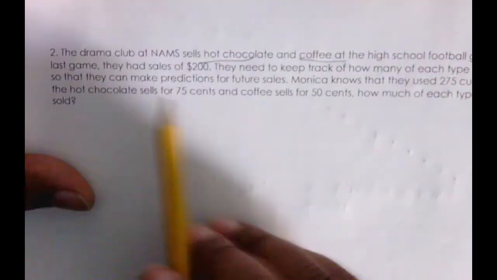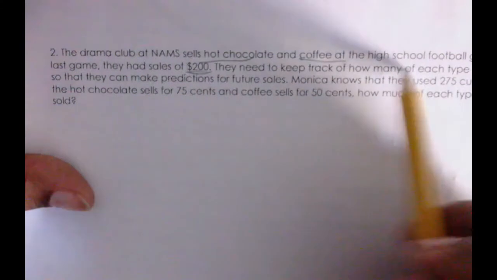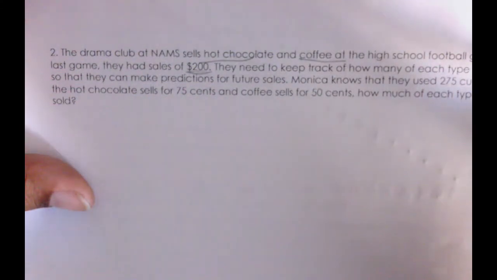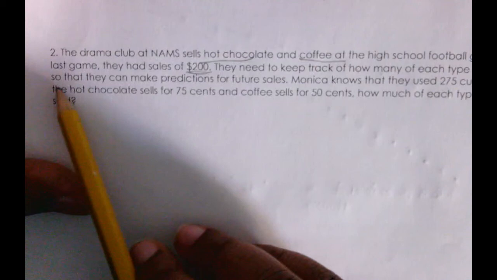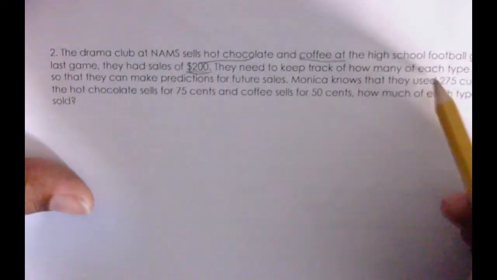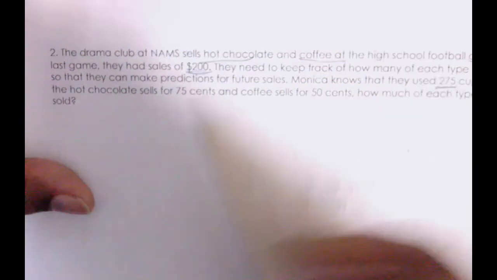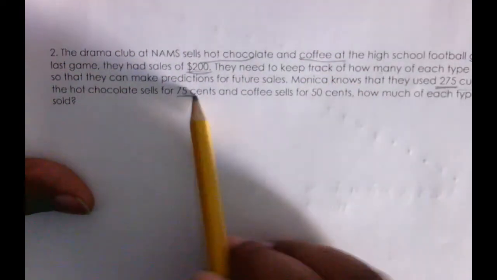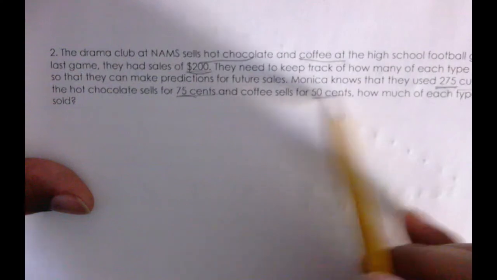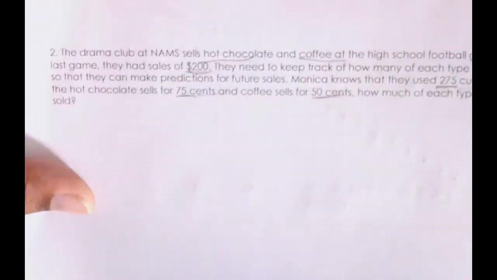At the last game, they had sales of $200. They need to keep track of how many of each type of drink was sold so they can make predictions for future sales. Monica knows that they used 275 cups that night, so that's total cups. If the hot chocolate sells for 75 cents and coffee sells for 50 cents, how much of each type of drink were sold?